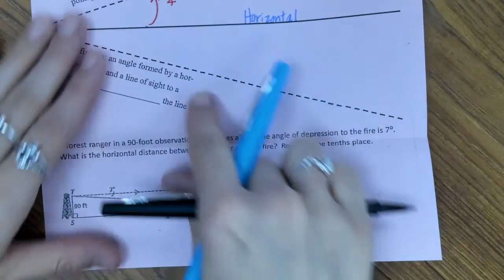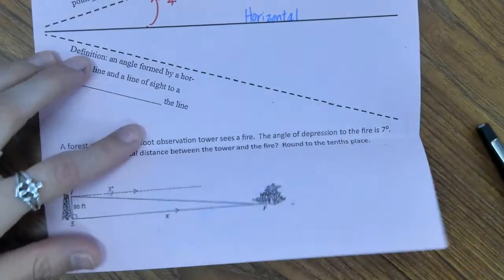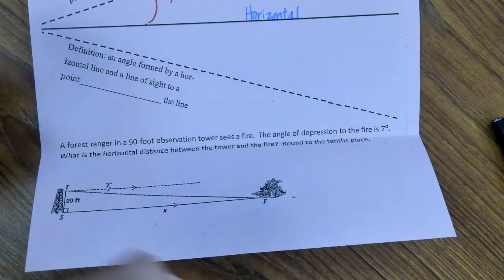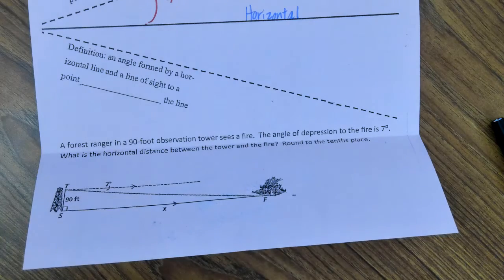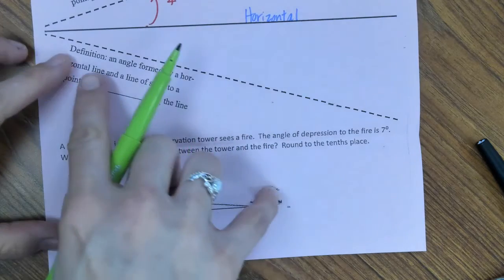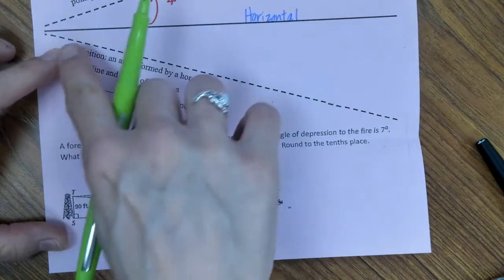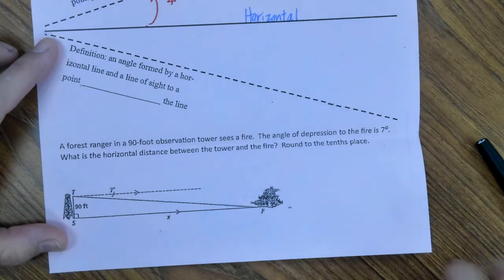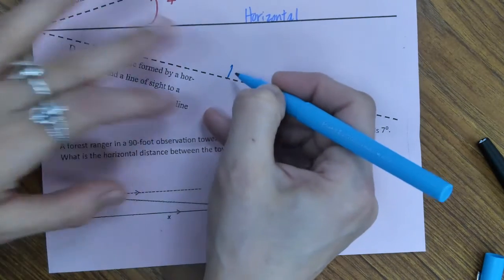We have here our horizontal line, and now we're standing here. The definition of the angle of depression, look at what color I use, green, is an angle formed by a horizontal line and the line of sight. Right here, we have our line of sight.